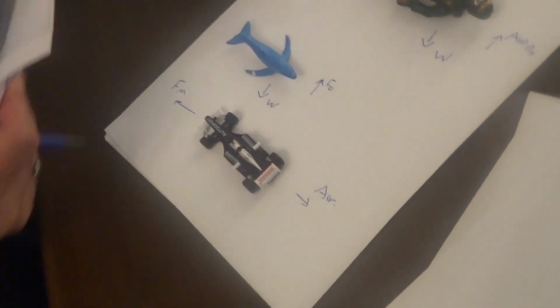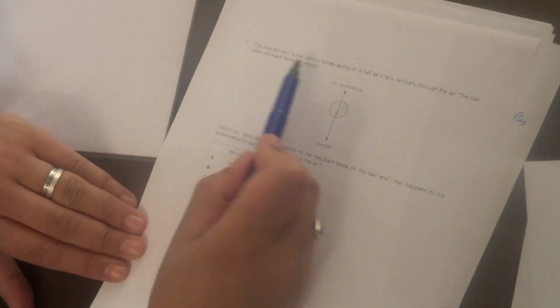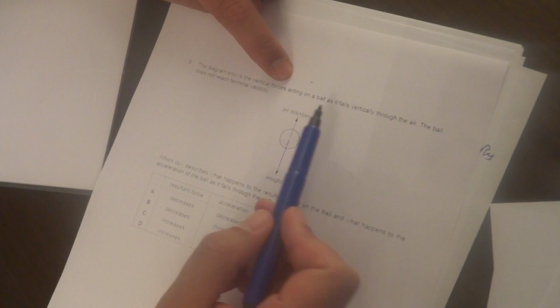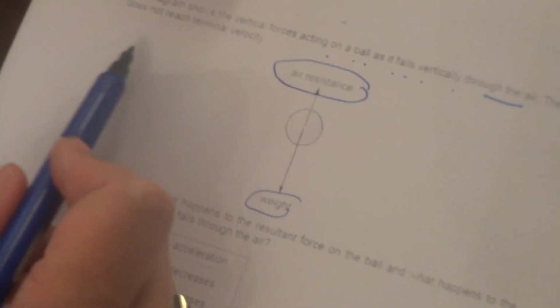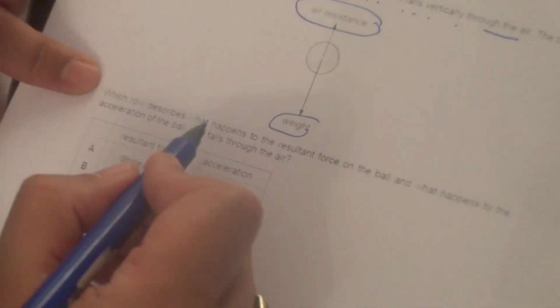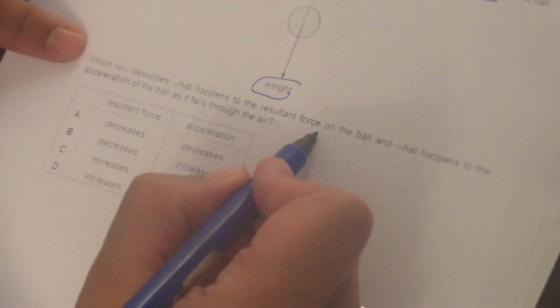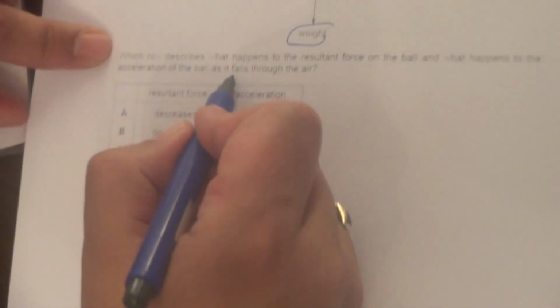Now, let's have an example from the IGCSE exams. This diagram shows the vertical forces acting on a ball as it falls vertically through the air. So we have air resistance upward and weight downward. The ball hasn't reached terminal velocity yet. Which row describes what happens to the resultant force on the ball and what happens to the acceleration of the ball as it falls through the air?